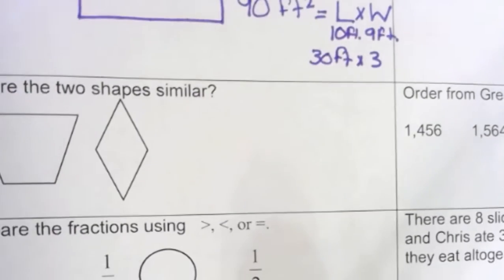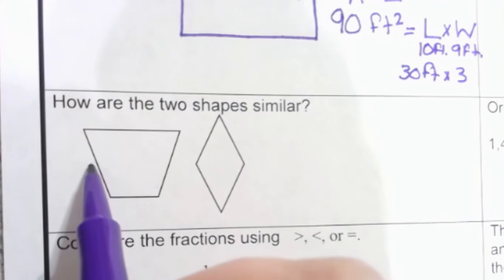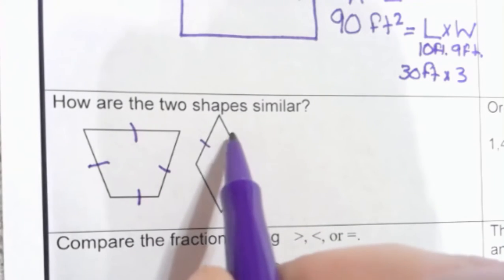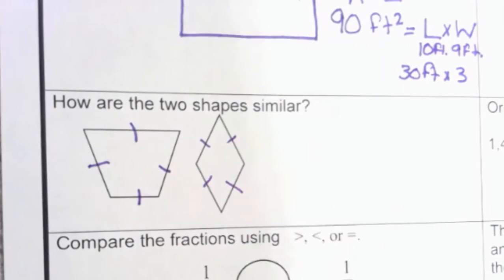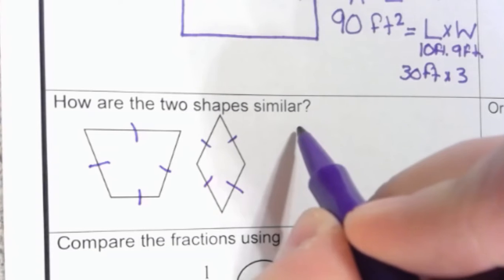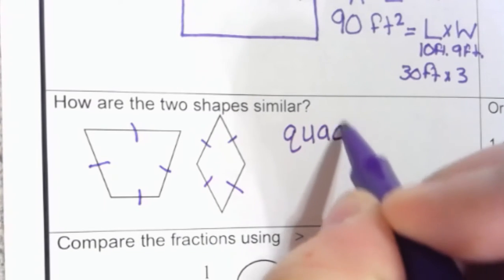Let's move on now to this problem about shapes. We want to know how they're similar. Let's count the sides. Let's see if they're the same amount of sides. 1, 2, 3, 4. Yep. 1, 2, 3, 4. They both do have 4 sides. That is similar. Can you think of a name for a shape that has 4 sides? A quadrilateral. Yeah, they are both quadrilaterals.